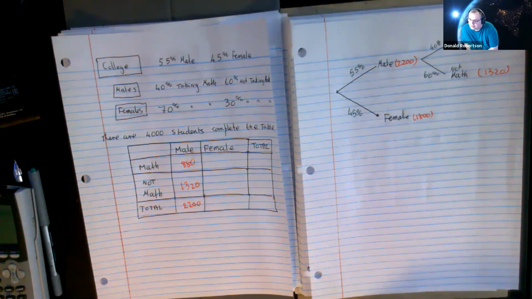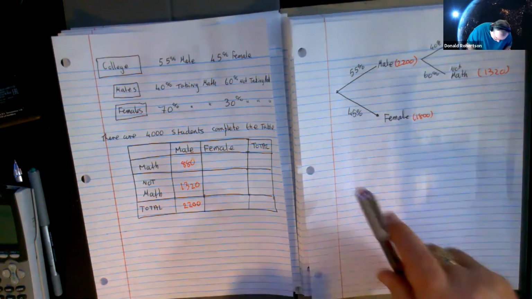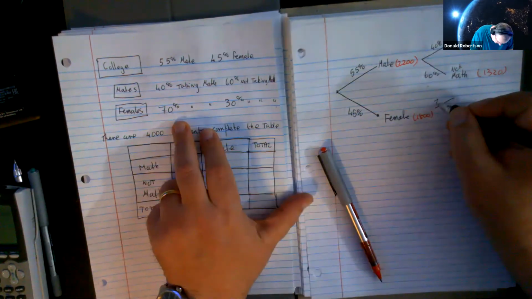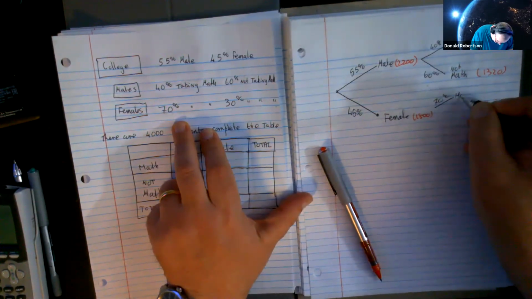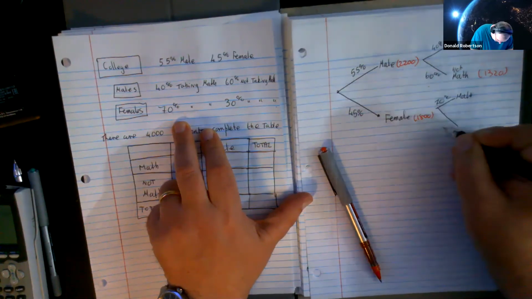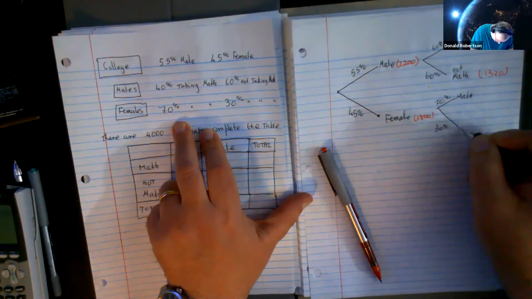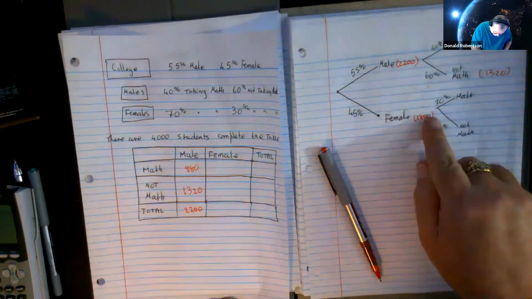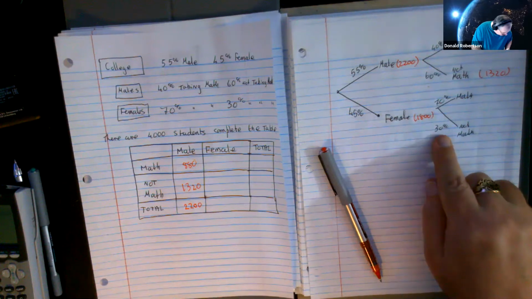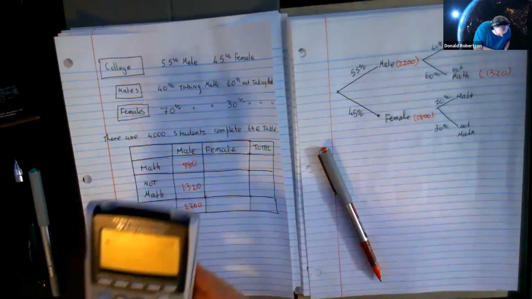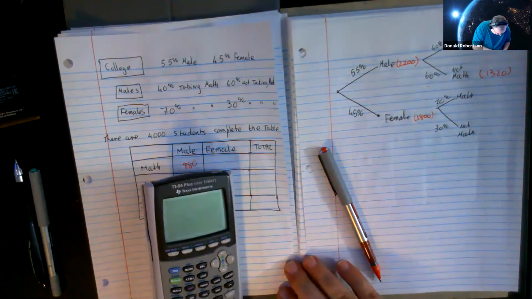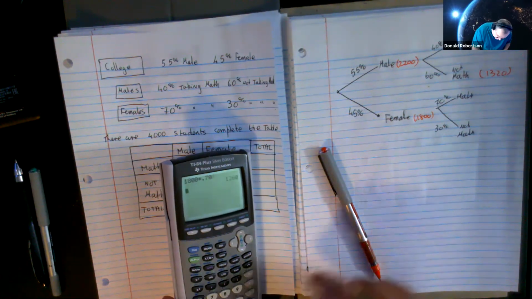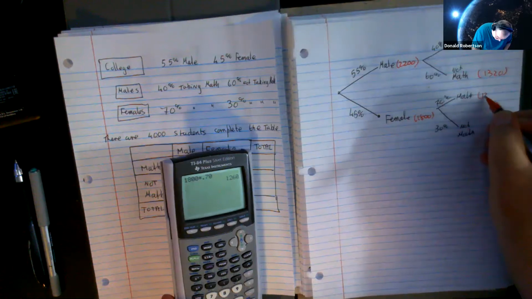We happy with that one? Right, let's do the females now. We'll see how they split. According to this story, 70% of them are taking math, and then the other 30%, they're not taking the math. And so it's 70% of this number and 30% of this number. So I'm not risking my brain this time. 1,800 times 70% gets me 1,260.